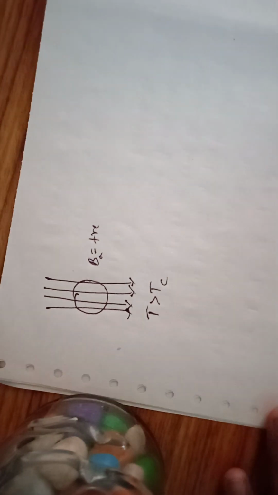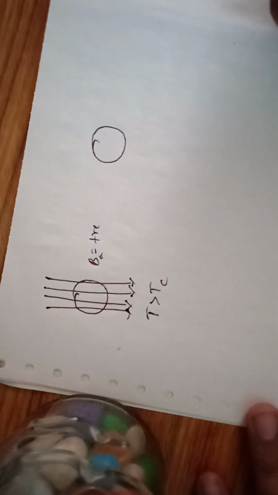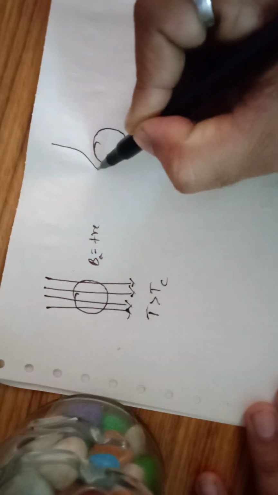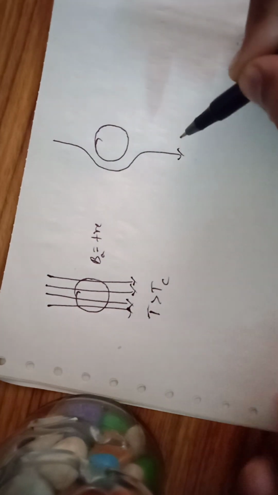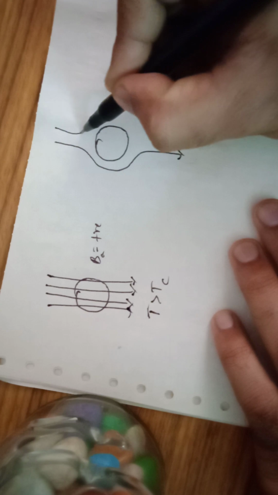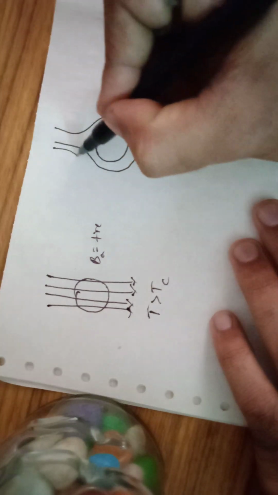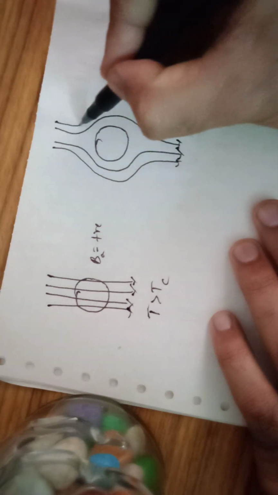Whereas in superconductors, the magnetic flux lines do not pass through these superconducting materials. So these superconductors expel the magnetic flux lines.